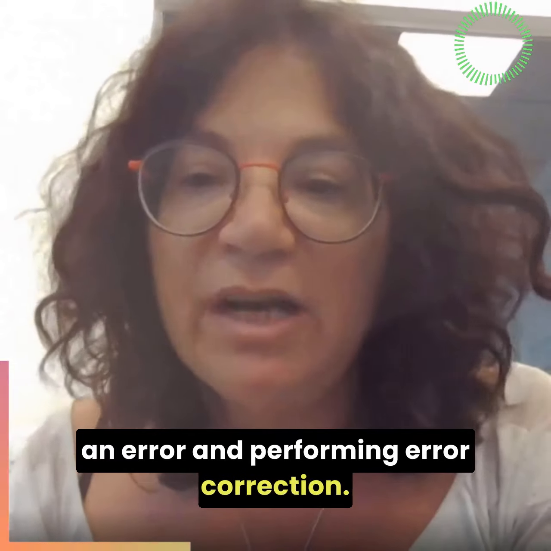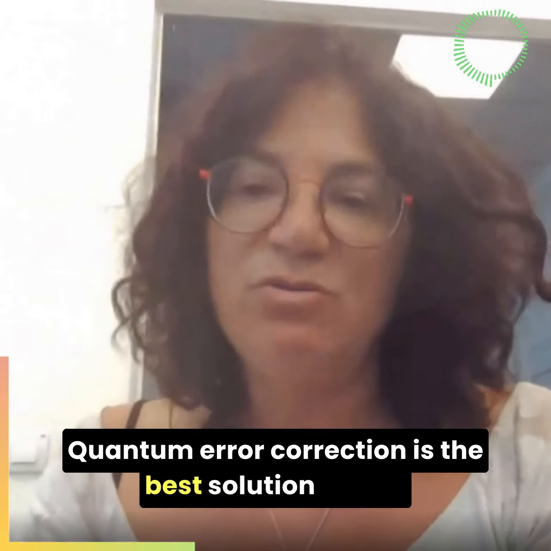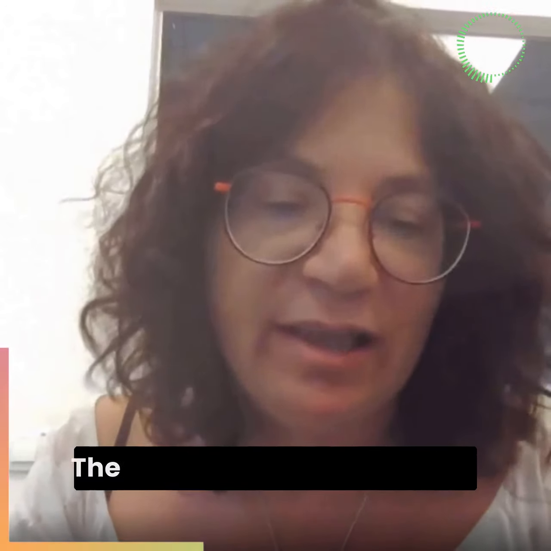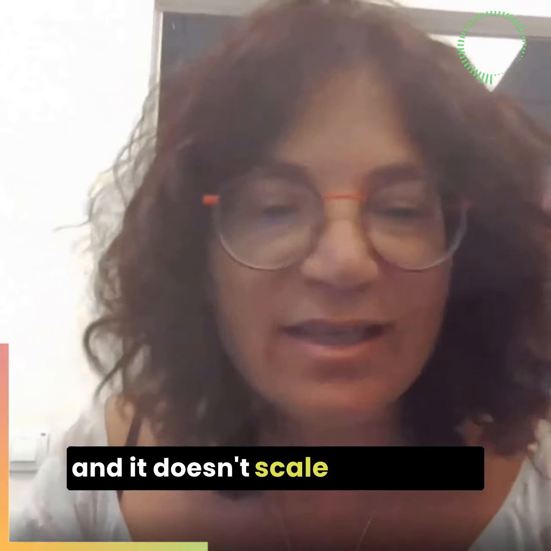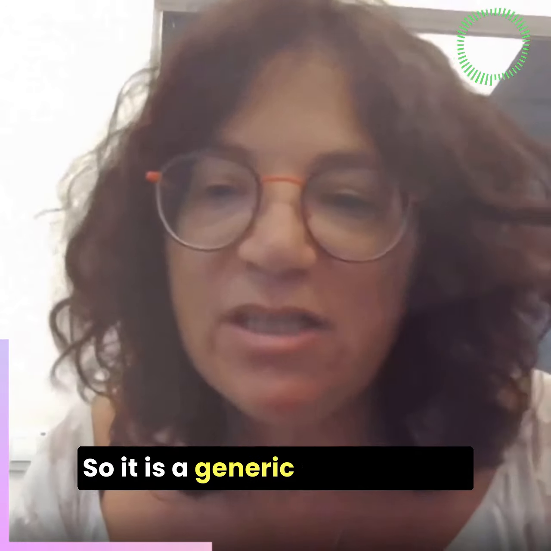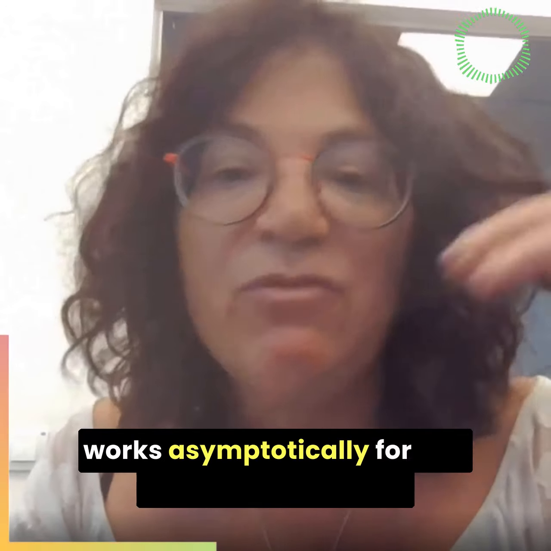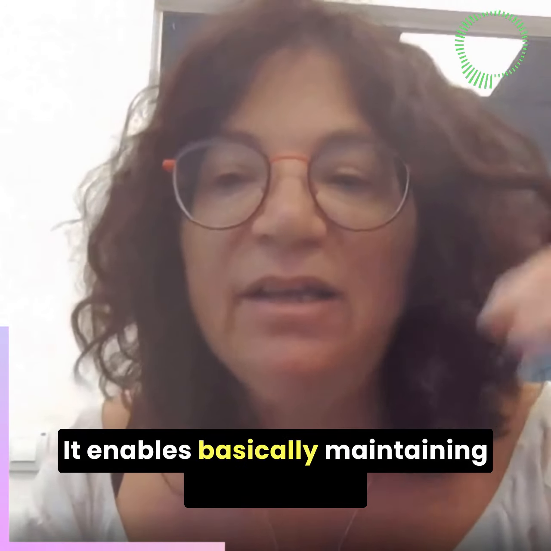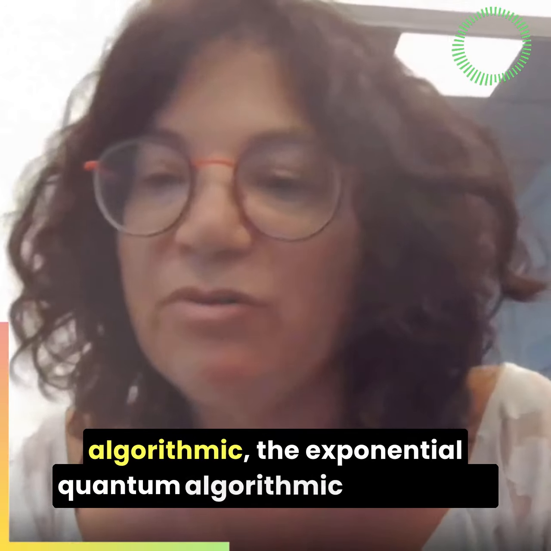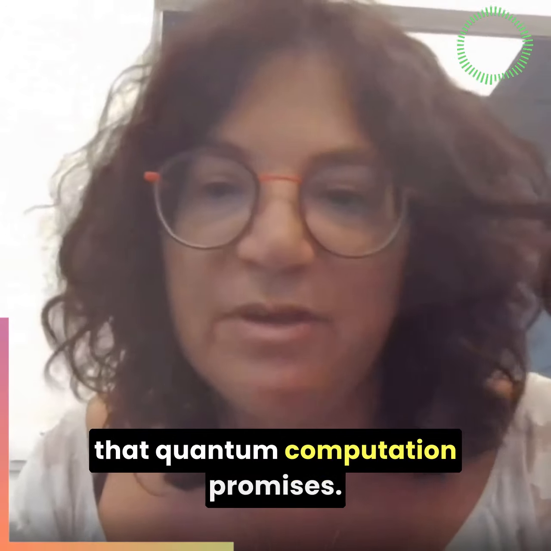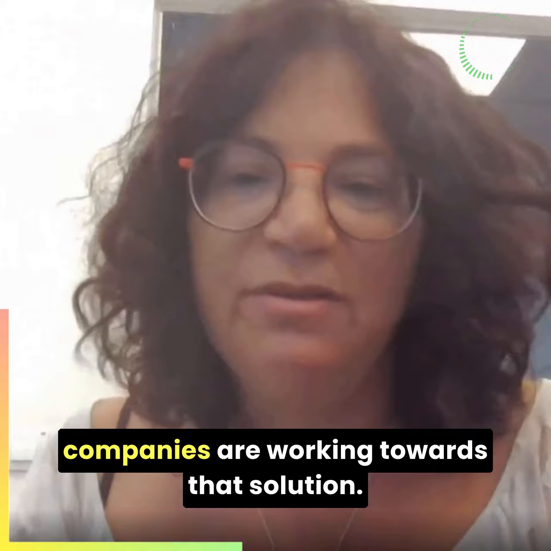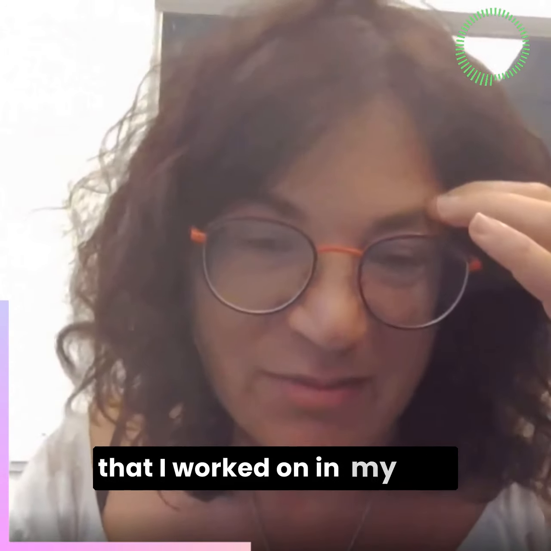And performing error correction, quantum error correction, is the best solution for the noise problem because it has only polynomial overhead. The overhead is not that large and it doesn't scale very badly. So it is a generic solution that works asymptotically for any quantum algorithm, for any algorithm size. It enables basically maintaining the exponential quantum algorithmic advantage that quantum computation promises. This is why all the big companies are working towards that solution. By the way, this is the solution that I worked on in my PhD.